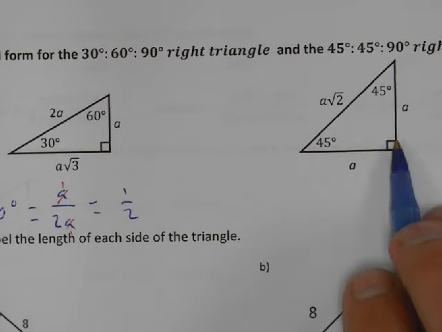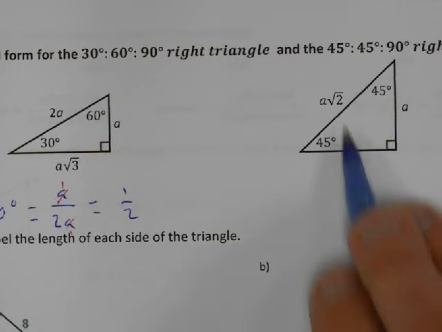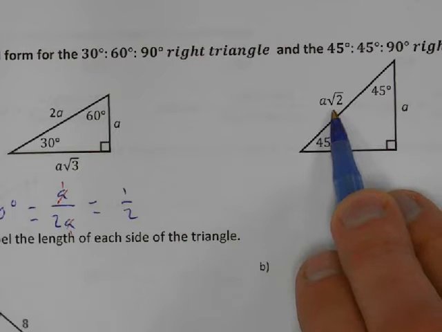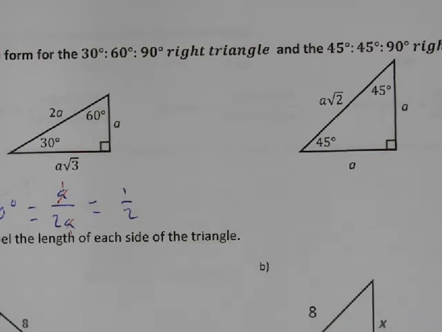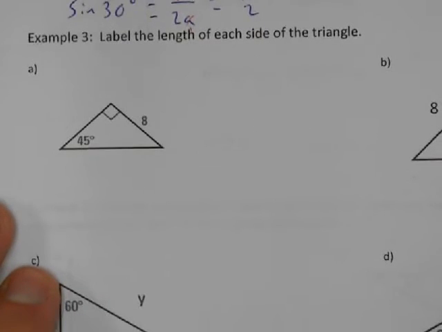And if I have a 45, 45, 90, if I have a leg and I want the hypotenuse, multiply by root 2. If I have the hypotenuse and I want a leg, divide by root 2. And that's it. It never changes. So that's all we're going to do on this next section here, is one of those 4 things.